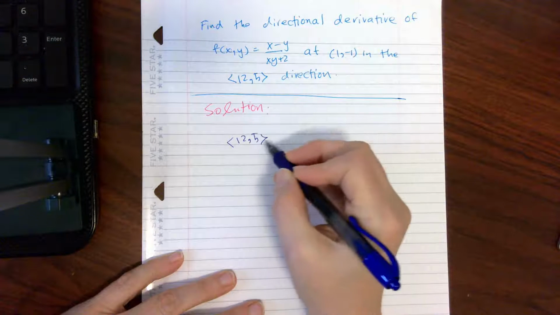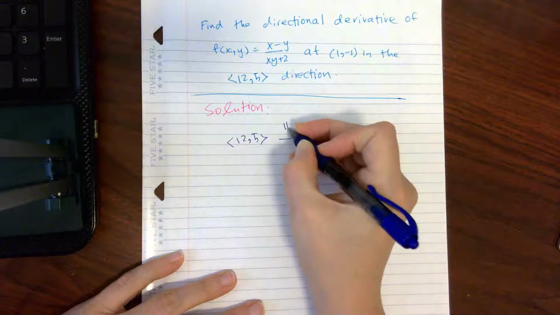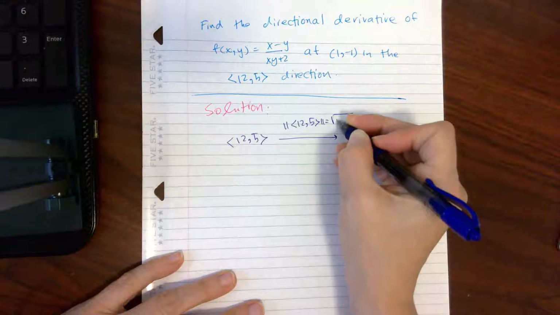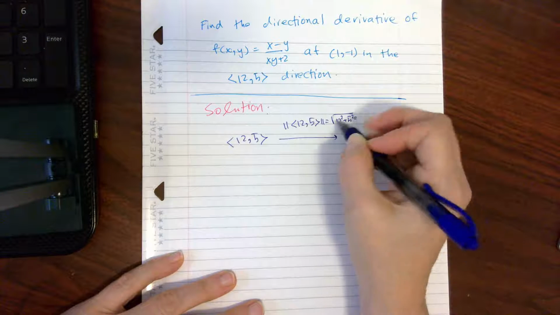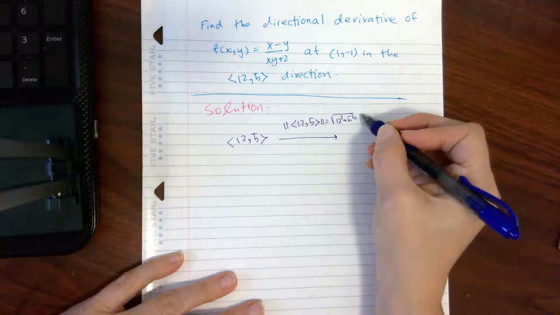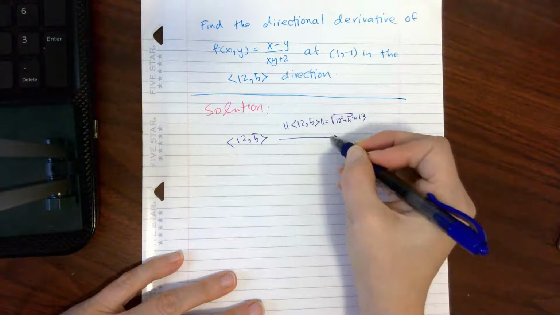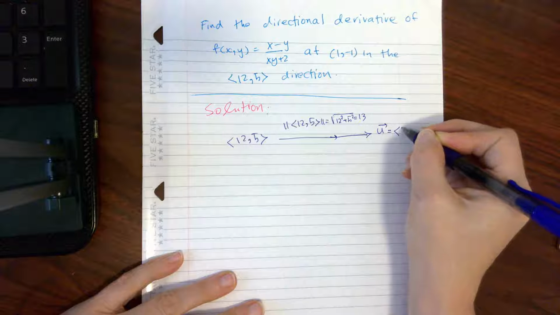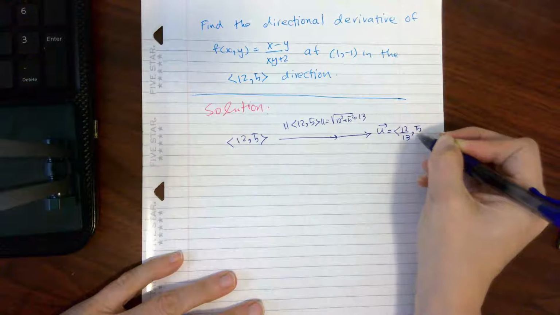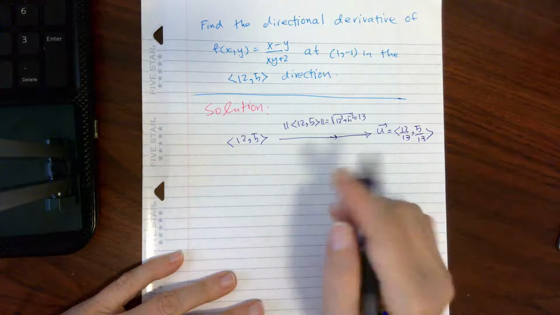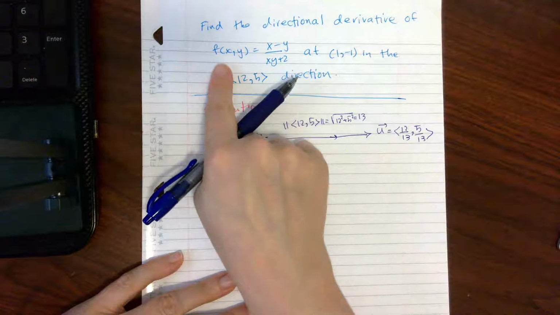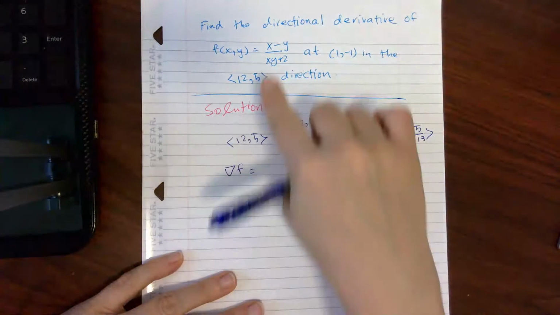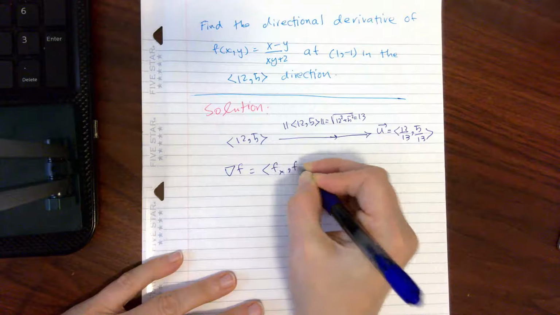So I find the magnitude of (12, 5), which is the square root of 12 to the power 2 plus 5 to the power 2, 144 plus 25, 169, that's 13. And so the unit vector in that direction is going to be 12 over 13 and 5 over 13. Then I have to find the gradient vector of f, the partial with respect to x and partial with respect to y.